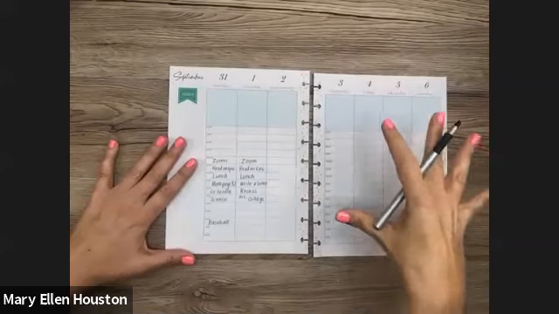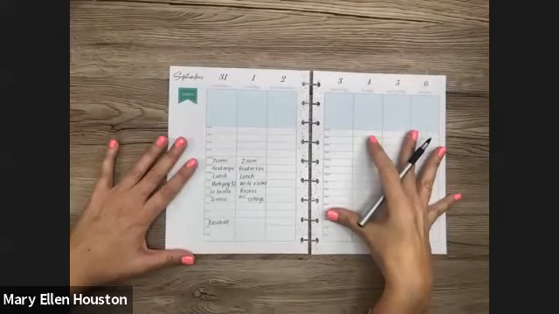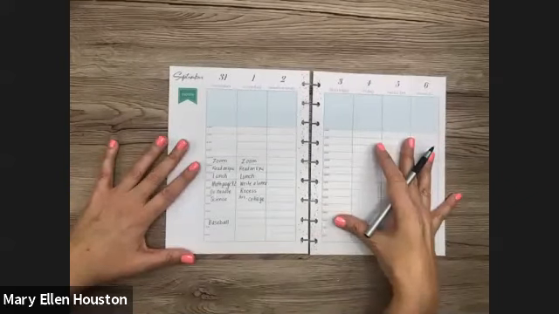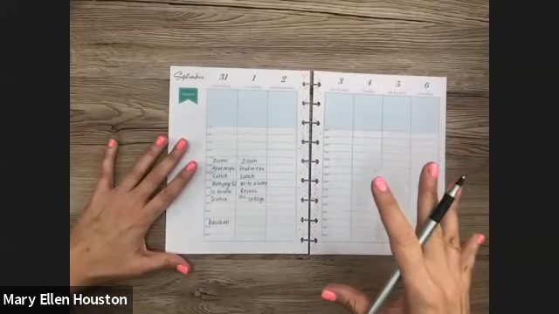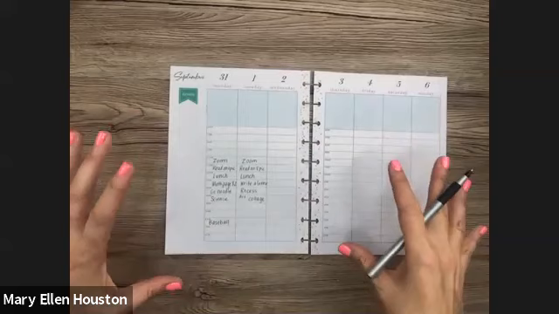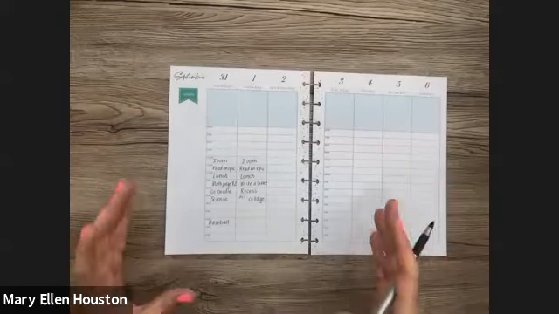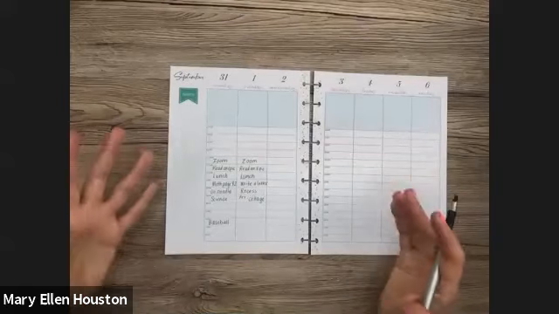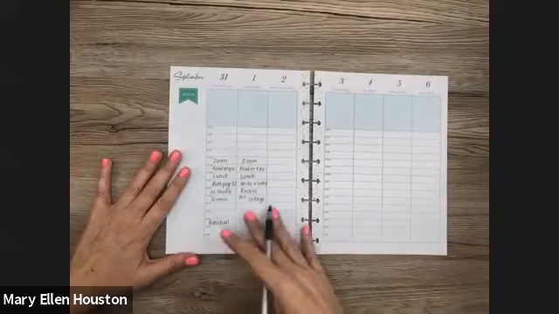So I've used a vertical hourly layout for my own purposes. Sometimes when I get really, really overwhelmed and busy, I pull pages out of this planner and put them in for the week, because it helps calm my brain, especially with the color coding.